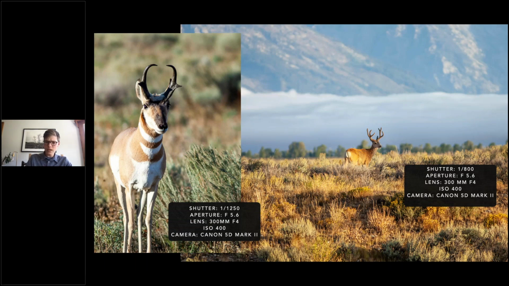And then on this image of a mule deer, I have the same exact lens on, it's the same aperture, but you're noticing that the background is slightly more in focus. There's more detail in the background than you have in the pronghorn image. And that's because the subject, the deer, is further in the distance from me. So more of the image is going to be in focus. So that's just another aspect that you can use.